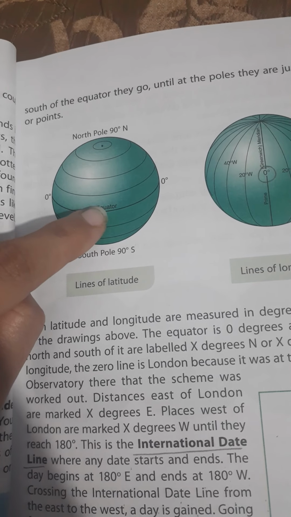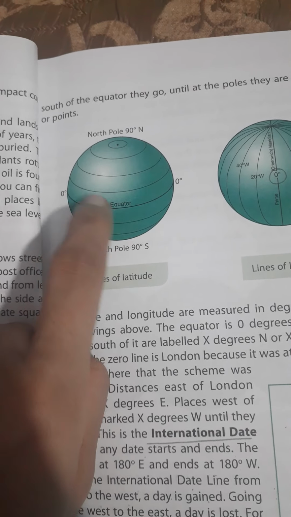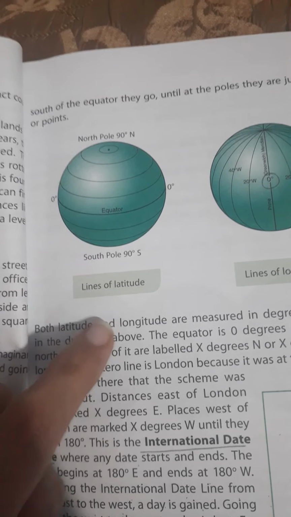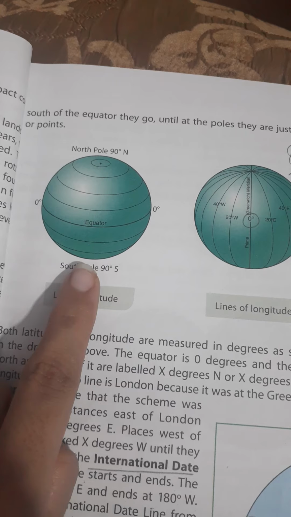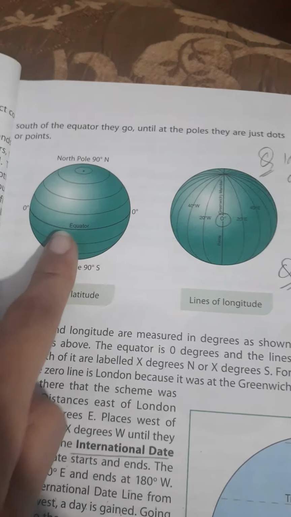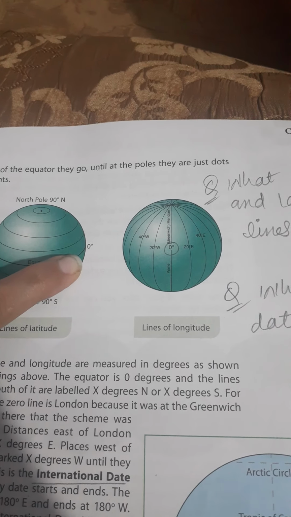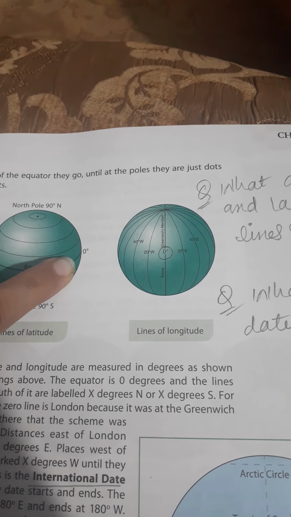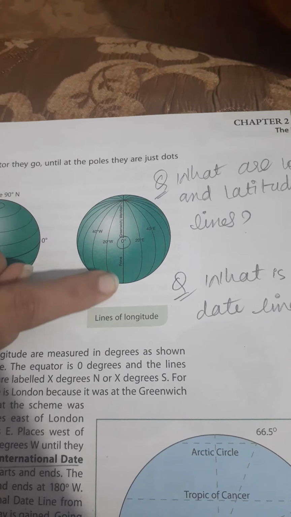First we will study the lines of latitude, those lines which run from left to right of the equator line. Those lines which run parallel with the equator are known as lines of latitude. Lines of latitude get smaller and smaller because of the diameter. They go from the north to the south of the equator. And lines of longitude run up to down of the equator.